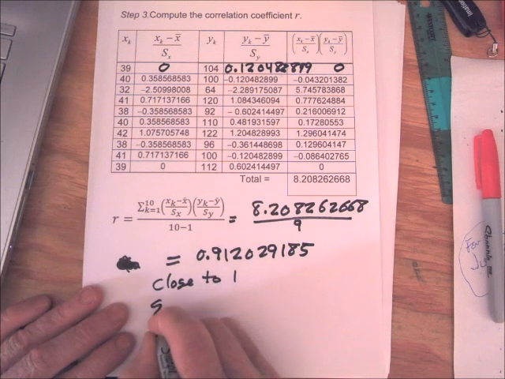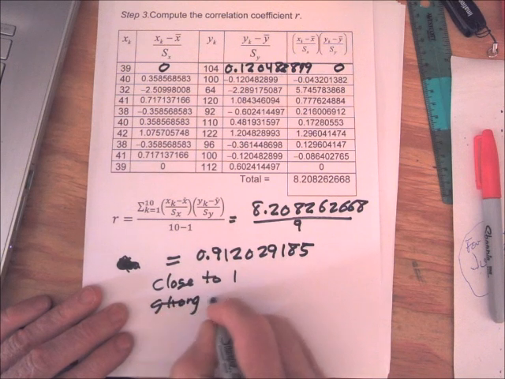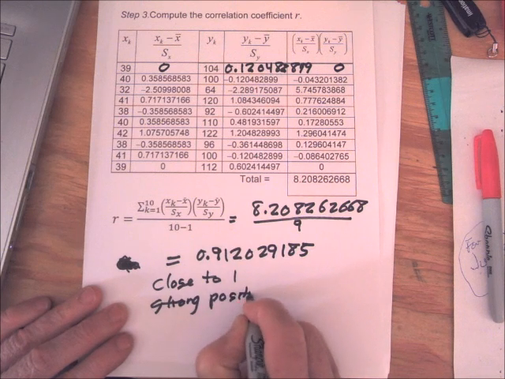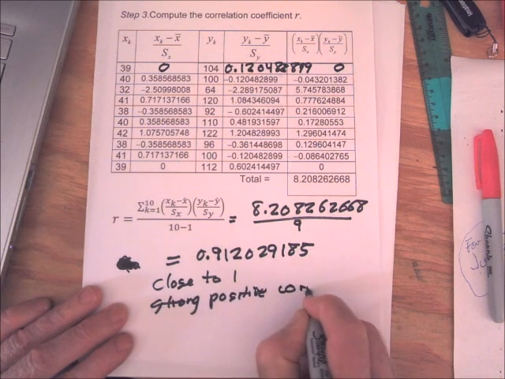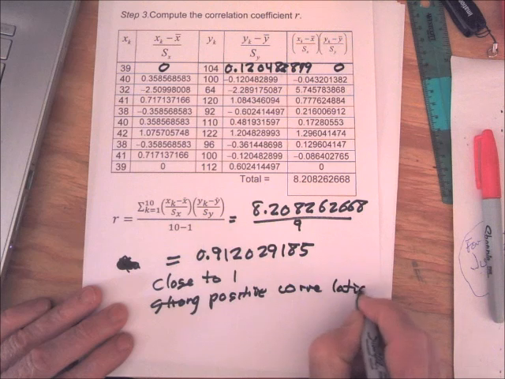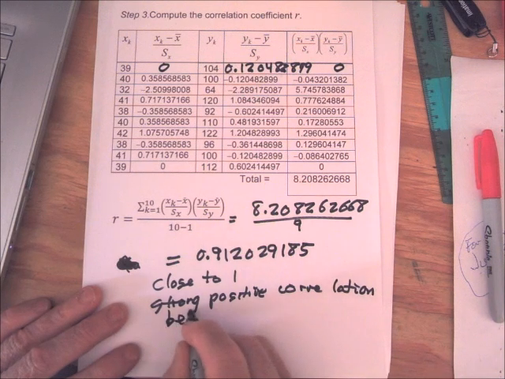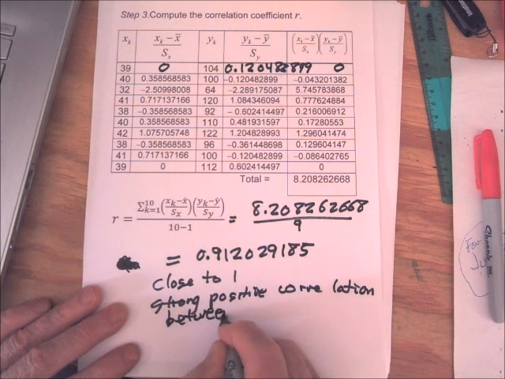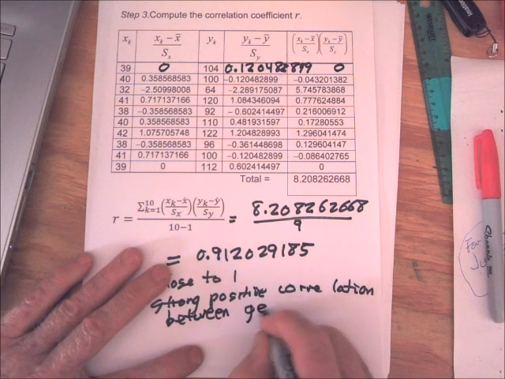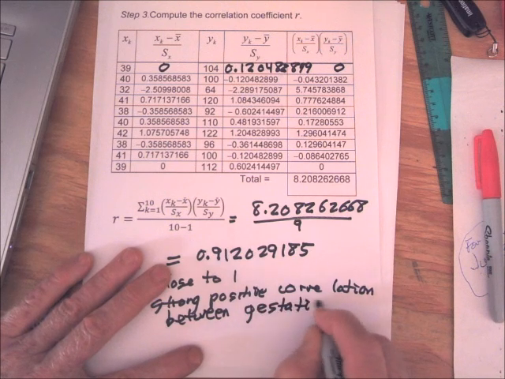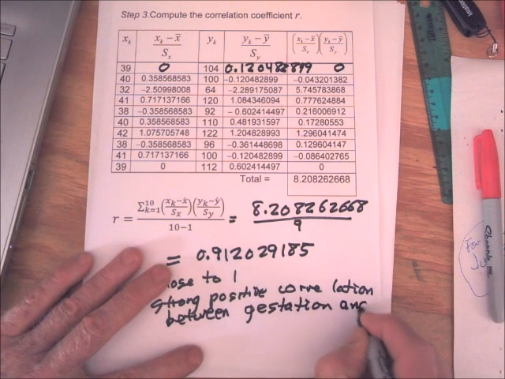So it's a strong positive correlation between gestation and birth weight. Gestation or length of pregnancy and birth weight.